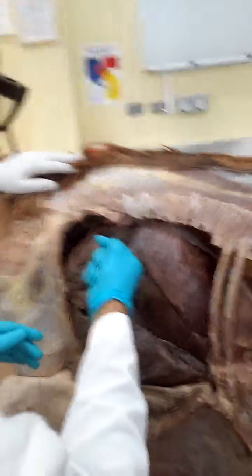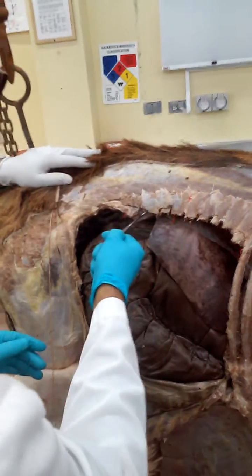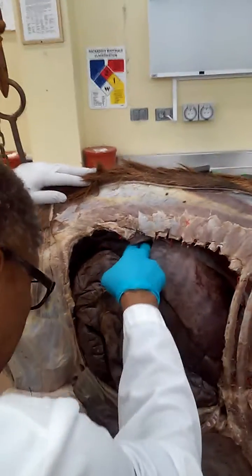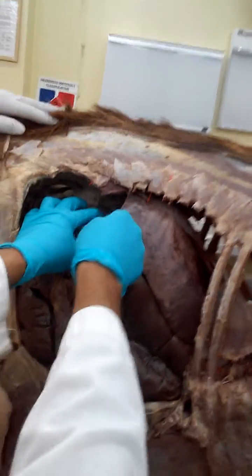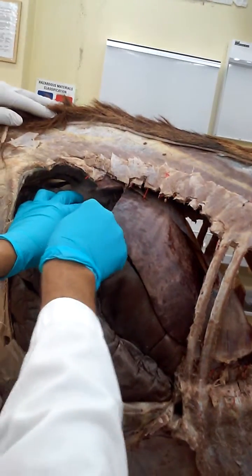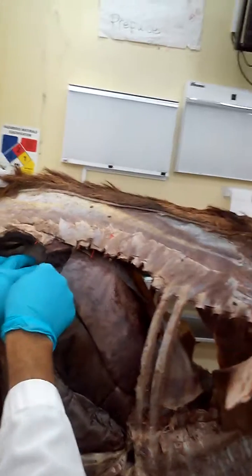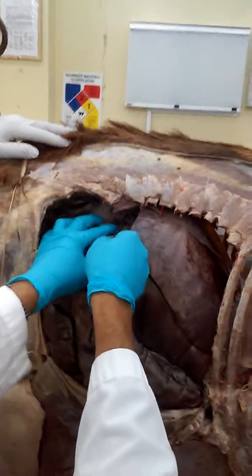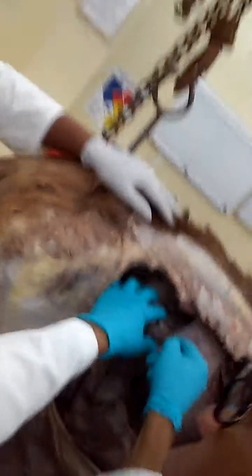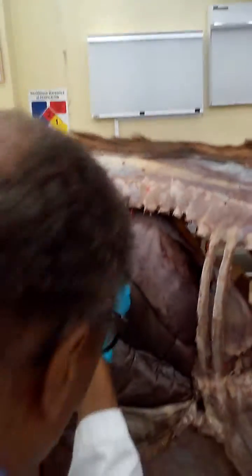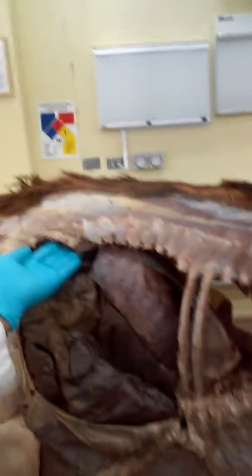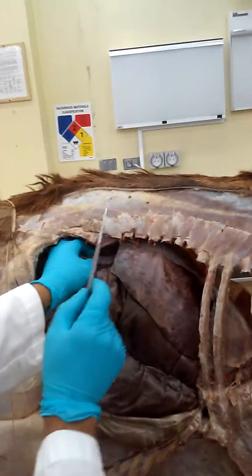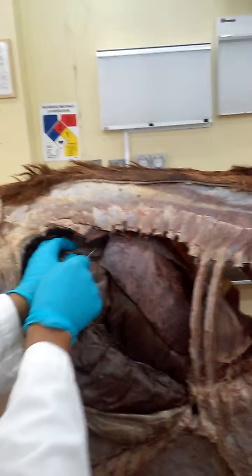And then ventral to the right kidney, you have that organ there. See that organ there? What is that organ? That one there? Look at that. The pancreas. That's why it has that color. The pancreas, directly ventral to the right kidney. And then lateral to the pancreas, you have this.